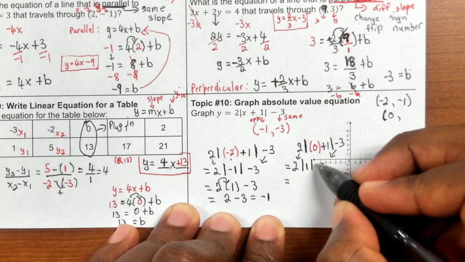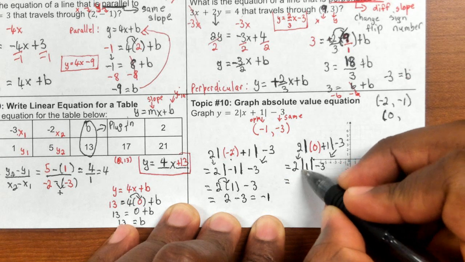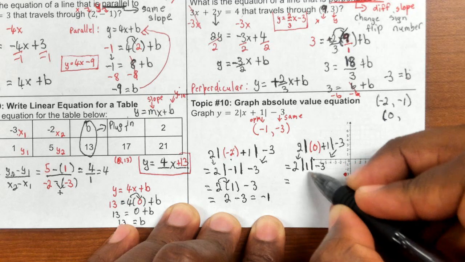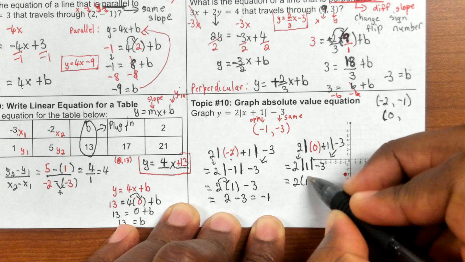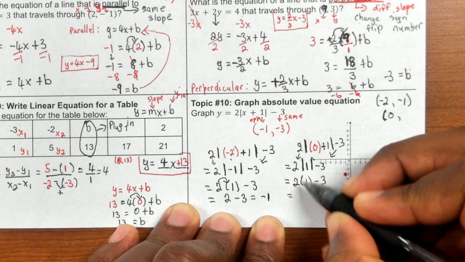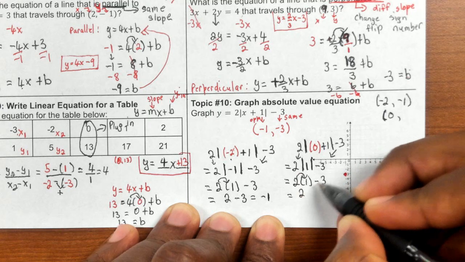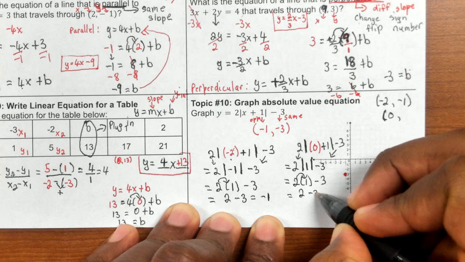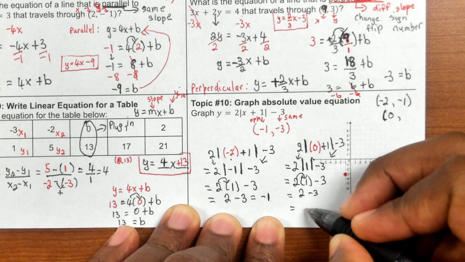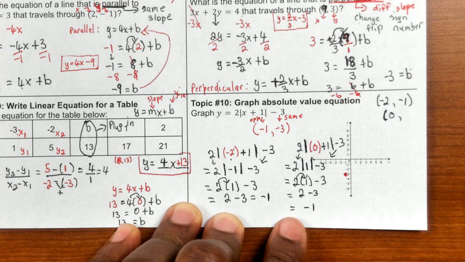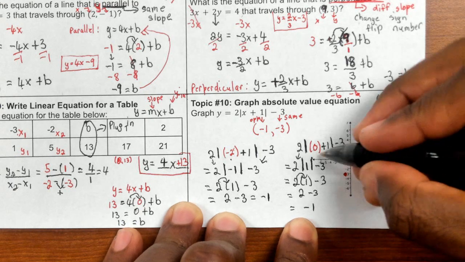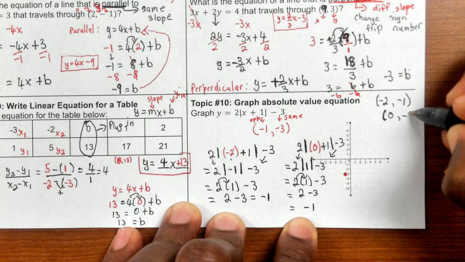So apply the absolute value, but it just makes this number turn into a positive or stay a positive in this case. So we'd have 2 multiplied by 1. And then 2 times 1 is 2. And then the negative 3 I bring down. So that when I calculate 2 minus 3, I got negative 1. So if you realize, when I plugged in 0, I also got negative 1.